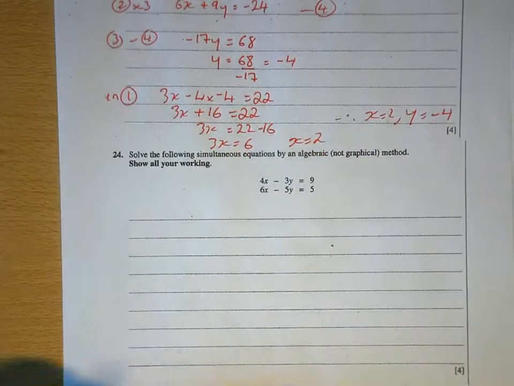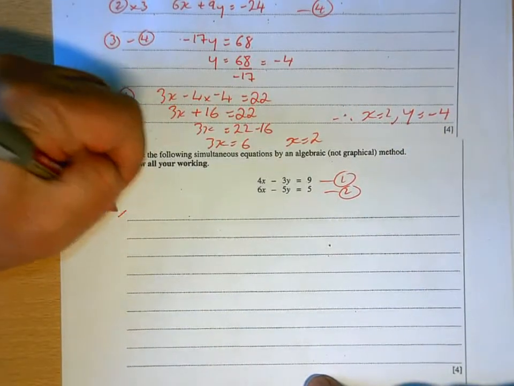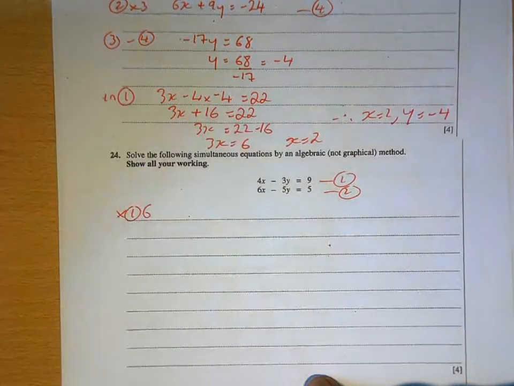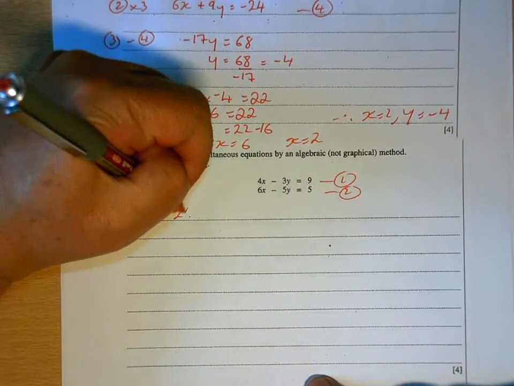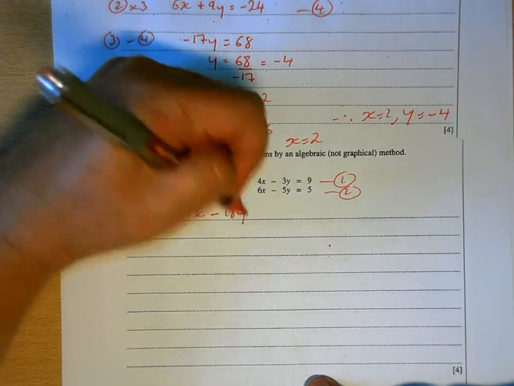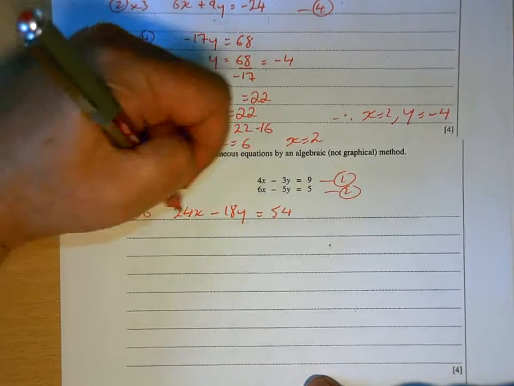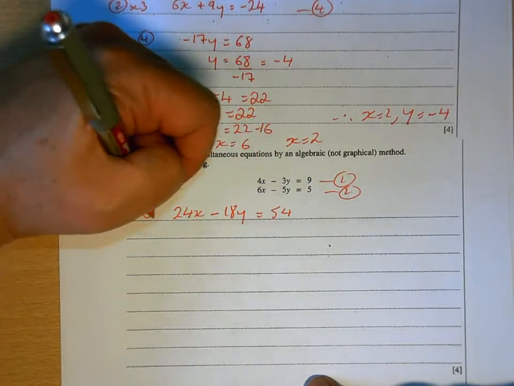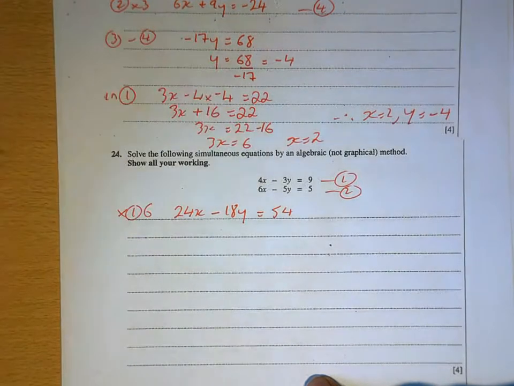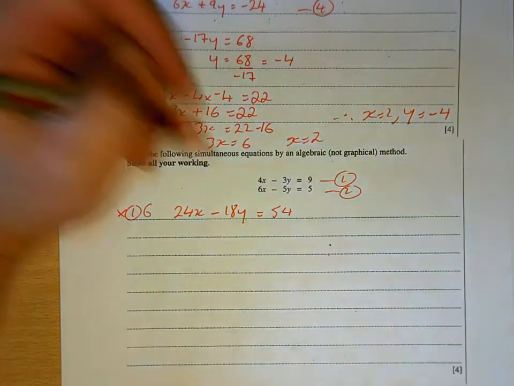And the final question, we're going to multiply the first equation by 6. So 6 4s are 24, 6 3s are 18. That's positive, that's negative. Answer's negative. 6 9s are 54.